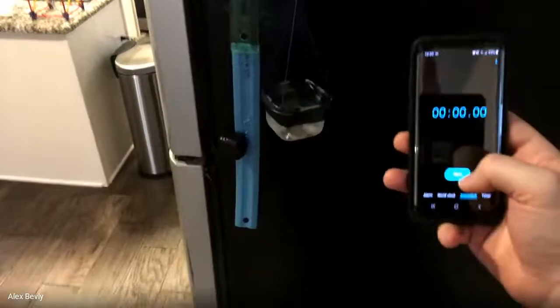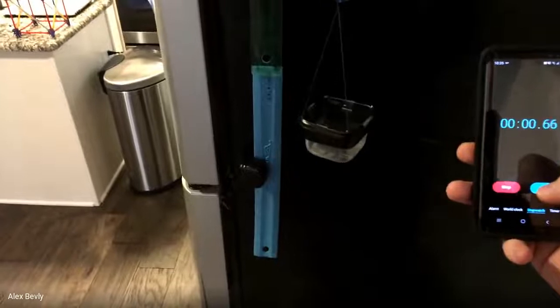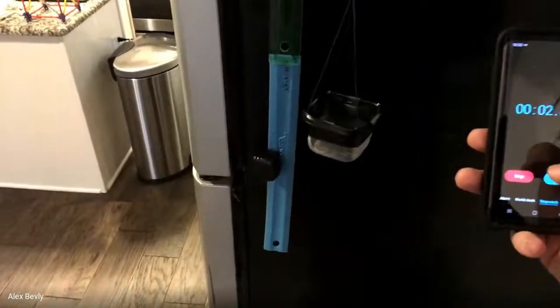All right, now we're going to be looking at our period. I'm somehow going to keep my phone away from these magnets while we do this, otherwise they could destroy my phone pretty easily. All right, so I don't have enough hands.